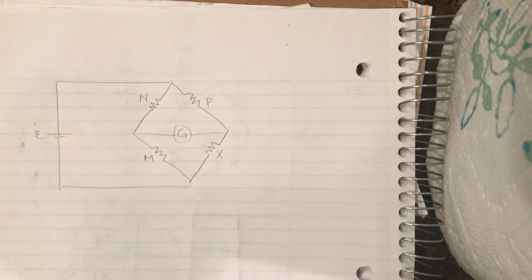Behold, the beast. That is the Wheatstone Bridge. Just kidding, it's not that bad.